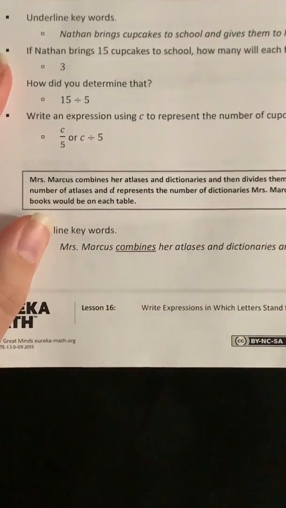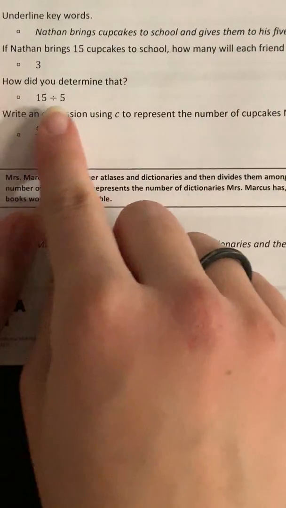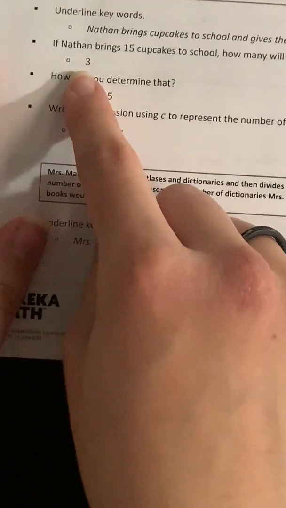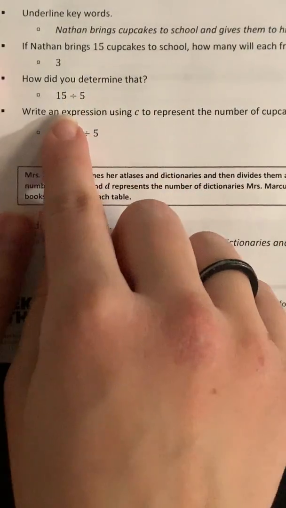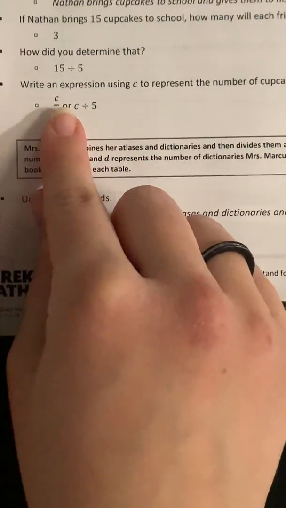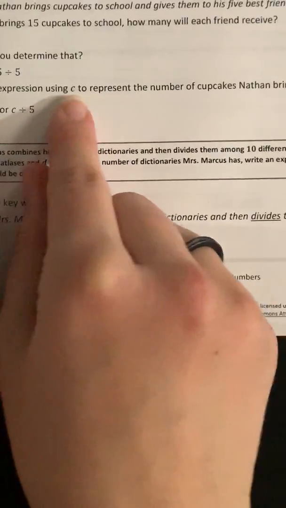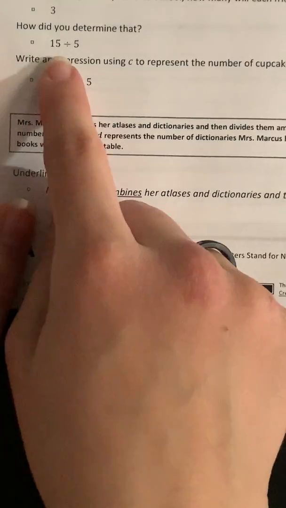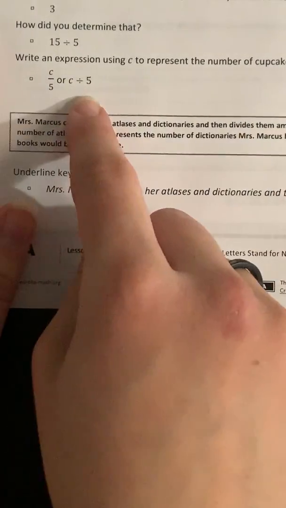Now we don't know that for sure. We're just picking any random number that works for this. So 15 divided by those 5 equal friends would mean that each friend is getting 3 cupcakes, right? So the question said, if Nathan brings 15 cupcakes to school, how many will each of his 5 best friends receive? They'll each get 3 because we did 15 divided by 5. And we don't actually know that it was 15. So we're going to use C to represent the number of cupcakes that he might bring to school. That would be C over 5, C divided by 5, or you could write it horizontally this way, C divided by 5.